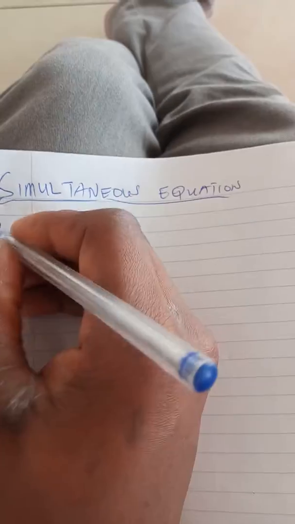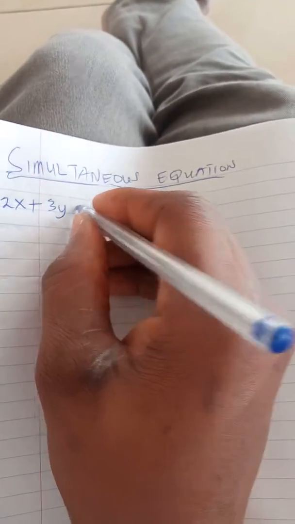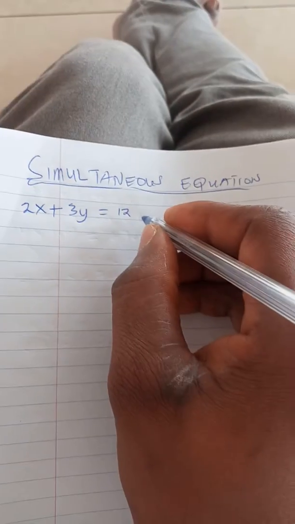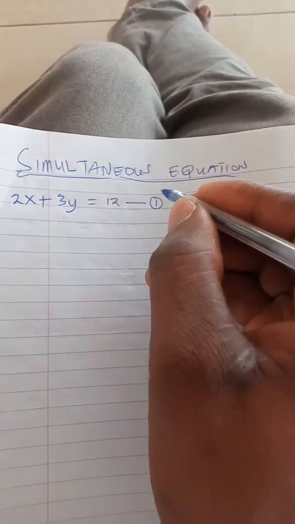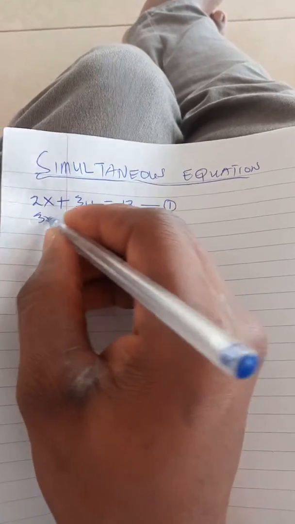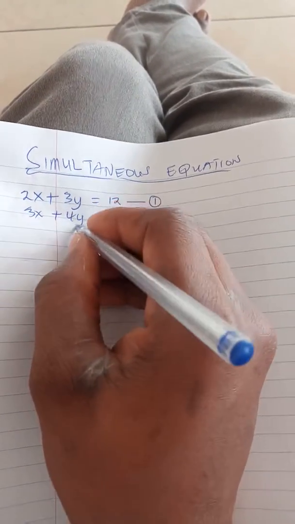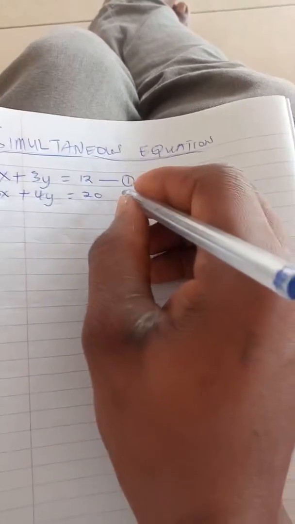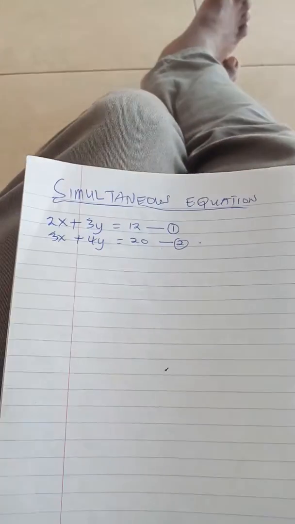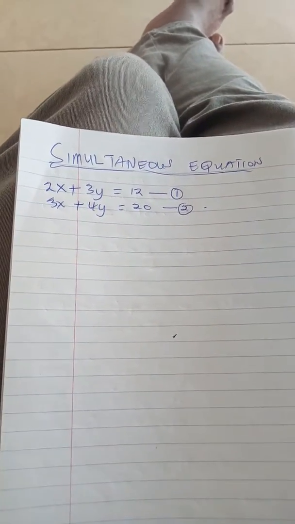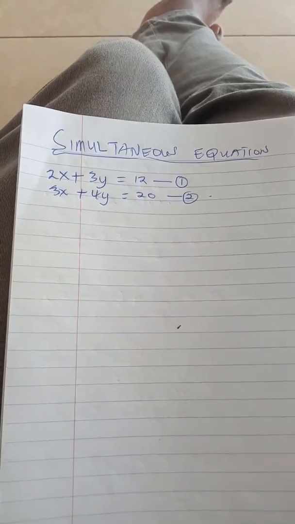So, for example, I have 2x plus 3y equals 12. Let me name this my equation 1. And then I can have 3x plus 4y equals 20. This is my second equation. So you can see I have x and y in equation 1, and also x and y in equation 2. If I take only one of such equations, it's hard for me to solve for both variables.